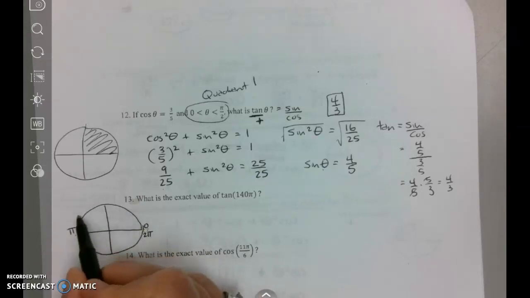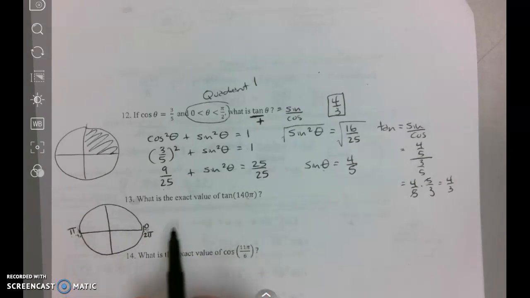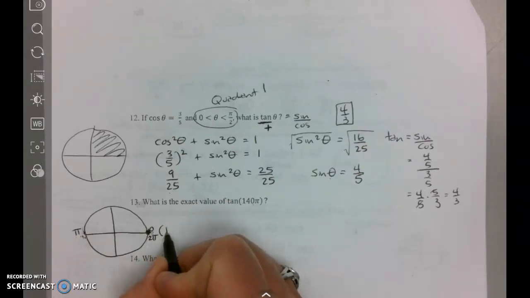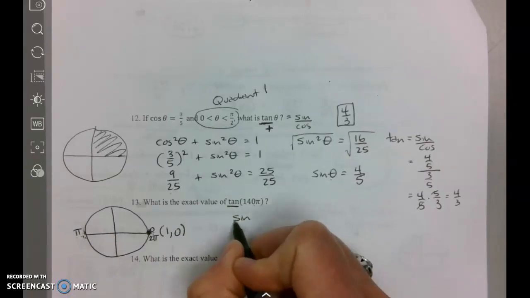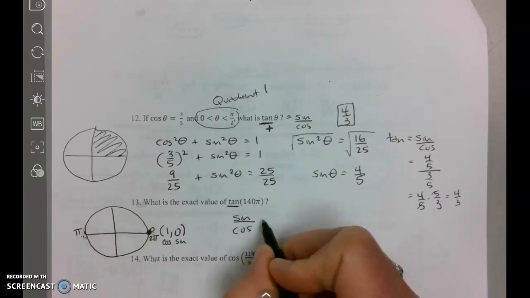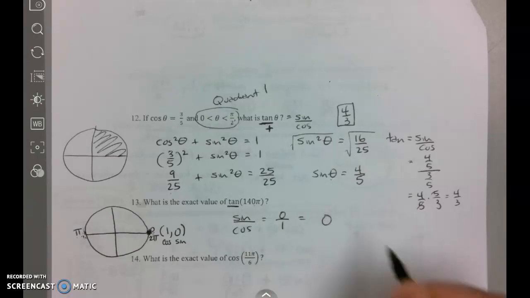And hopefully you notice that all my odd pi's are on the left, and all my even pi's are here. 1 pi, 2 pi is even, 3 pi is odd, 4 pi is even, 5 pi is odd, 6 pi is even. So 140 pi is going to be right here on this side of the unit circle, where the ordered pair is (1, 0). Tangent is sine over cosine. Remember, this is cosine and this is sine. So it's 0 over 1, which is 0.